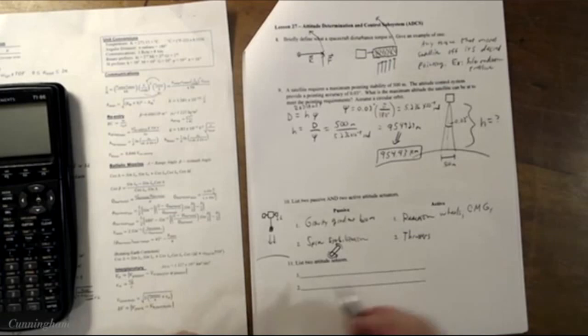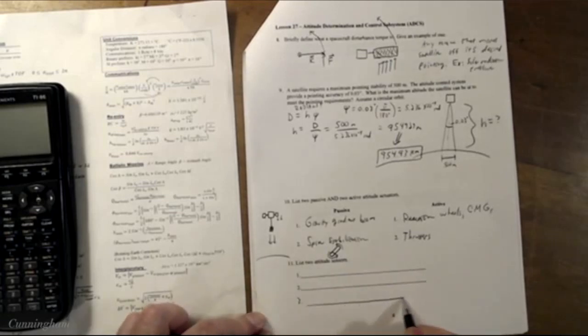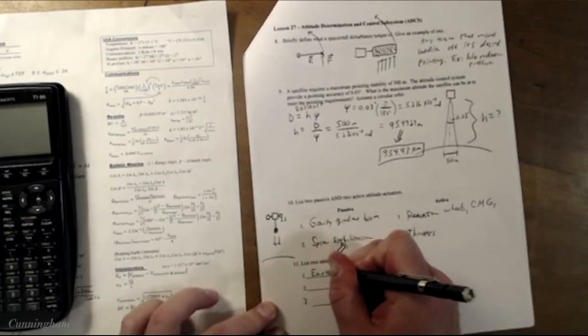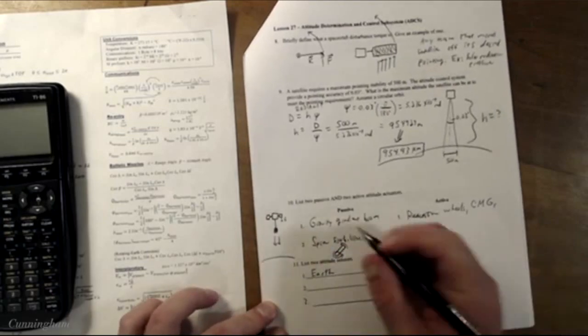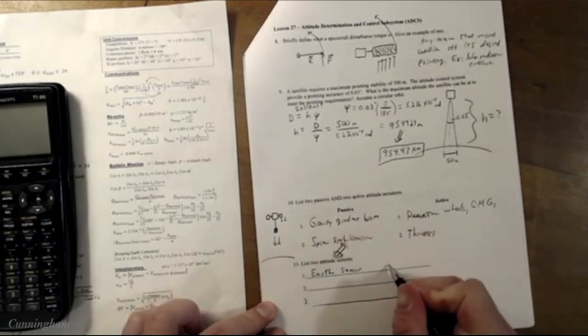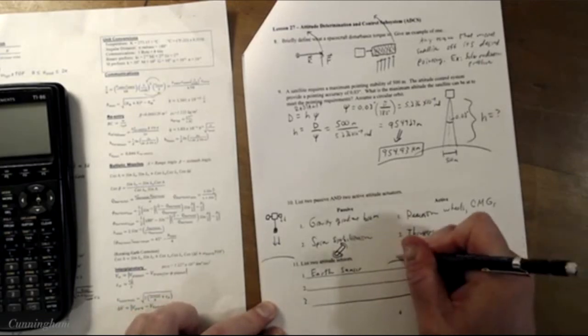Boom. Okay, attitude sensors. Well, I'm going to give you 3 because reasons, but kind of in increasing order of precision here. There is such a thing called an Earth sensor, where if you're a satellite kind of staring at the Earth roughly, space is cold.